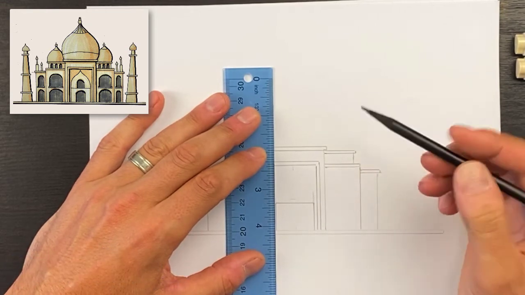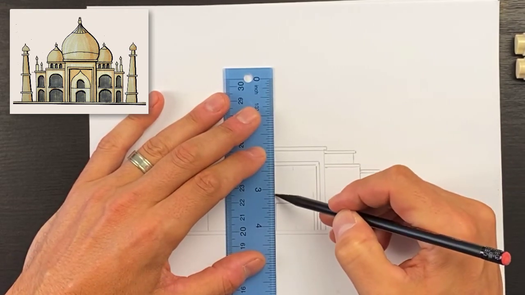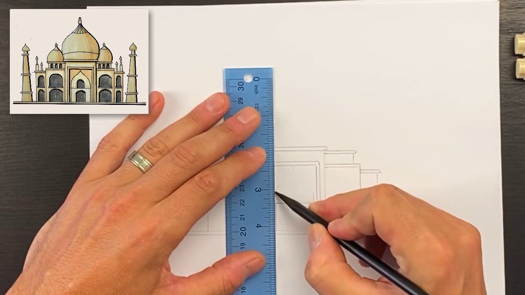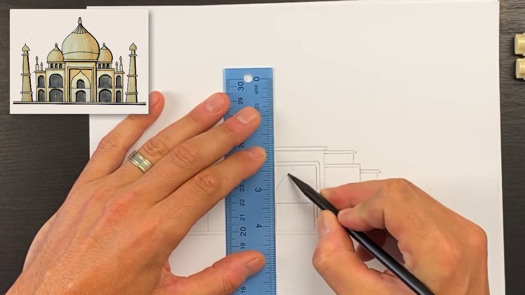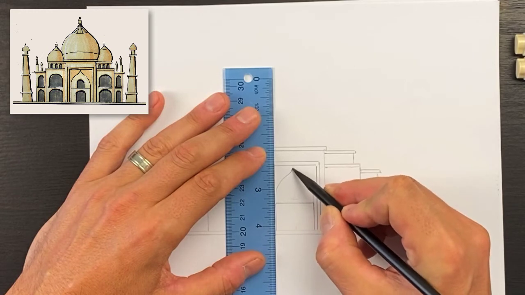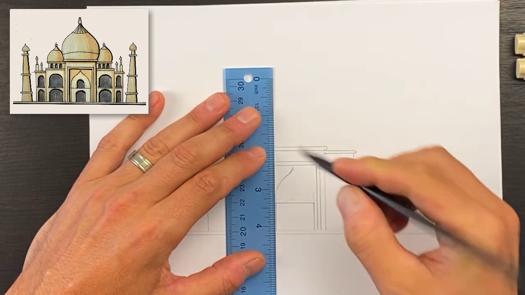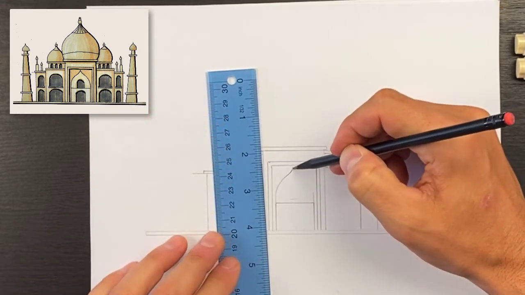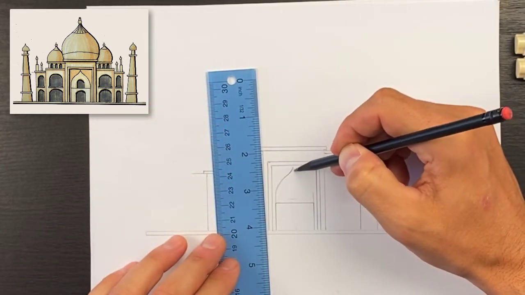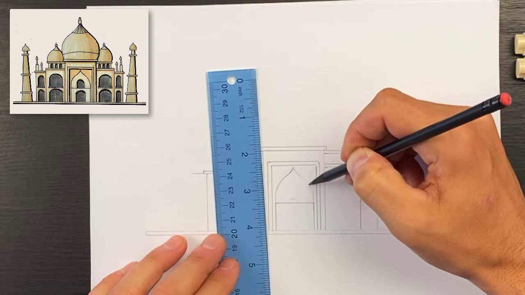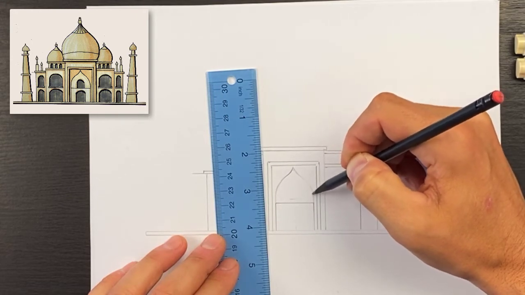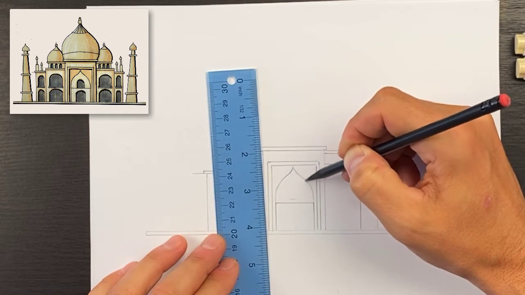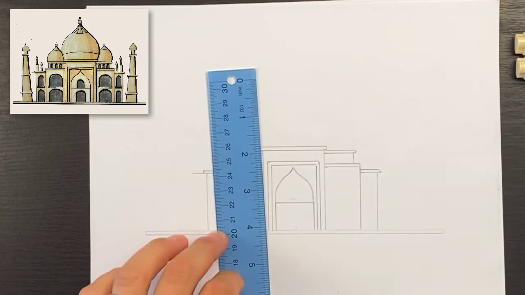sides. And then what we want to do is we want to create this round curved shape that's going to curve in this direction, and then it's going to curve in this direction. And we don't want it to come and touch this point, this line here. We want it to kind of stop just before. And then we'll try to mirror this shape on the other side as best we can. Just like that.